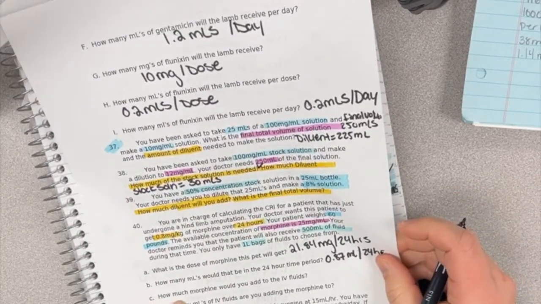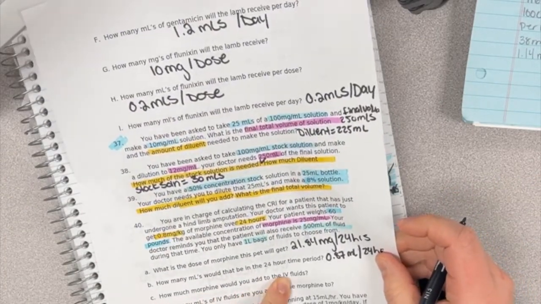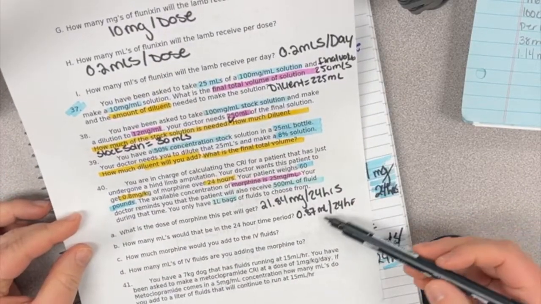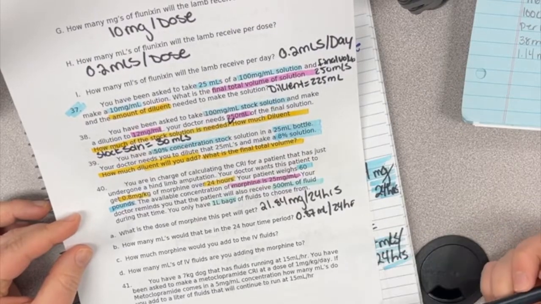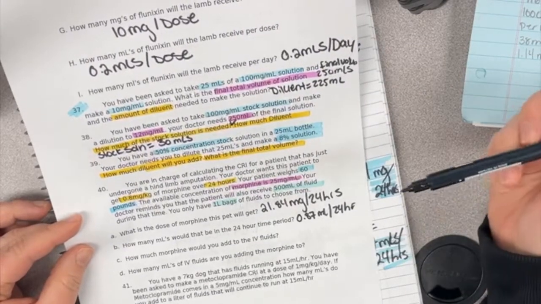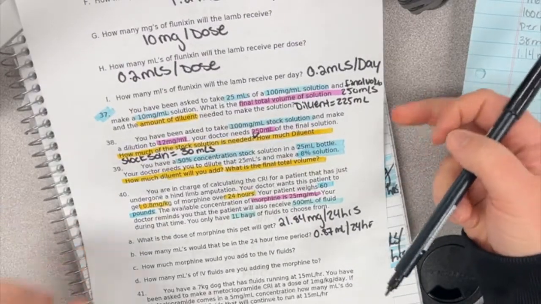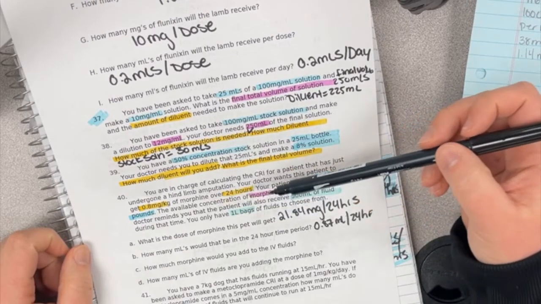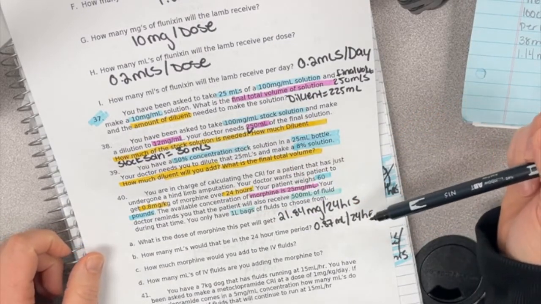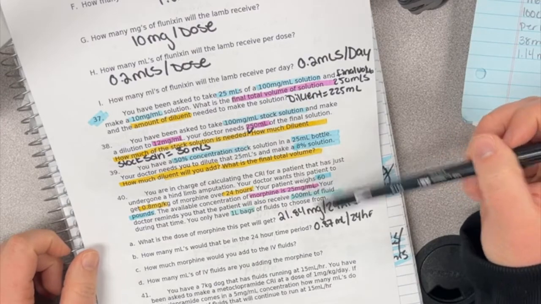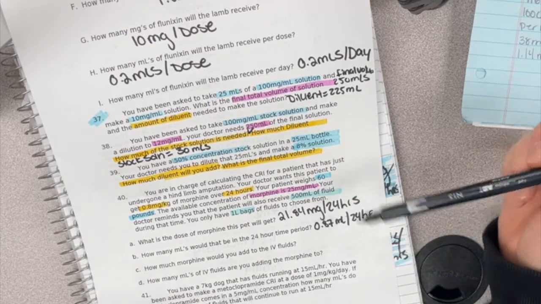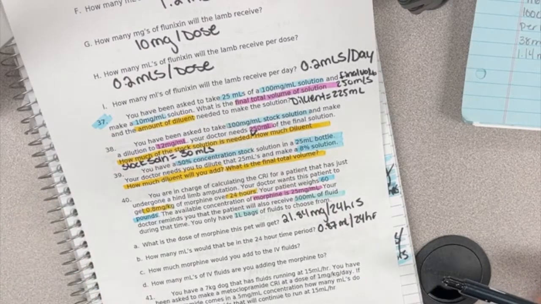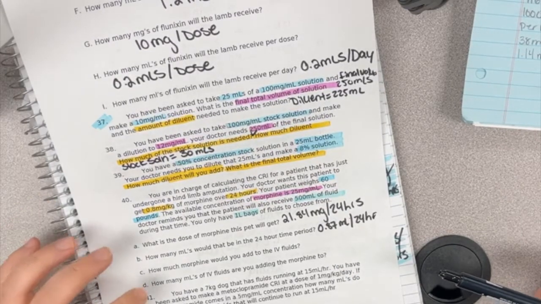So the next question asks, how much morphine would we add to the IV fluids? The automatic answer we would think is, let's just add that 0.87, but that's not always necessarily true. Because if we continue to read our question, the doctor tells us that during that same 24-hour time period, the animal is going to receive 500 mLs of fluid. So for that 500 mLs of fluid, you would need that 0.87 mLs of morphine.